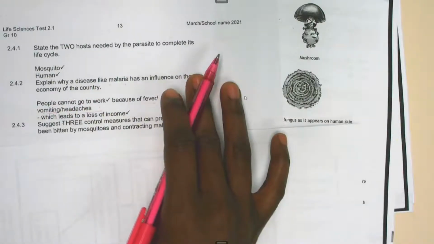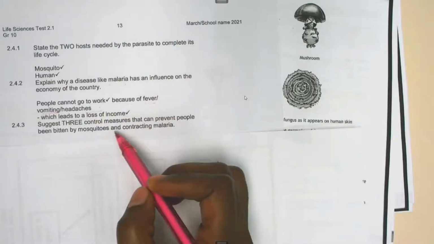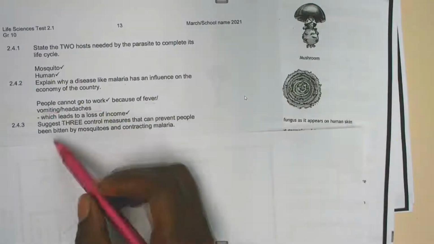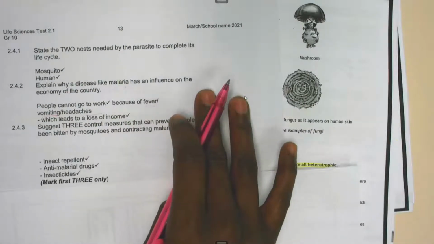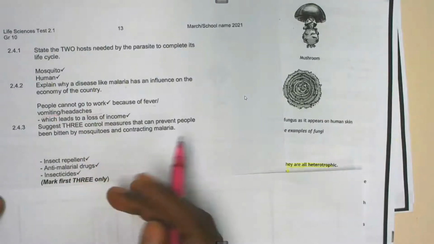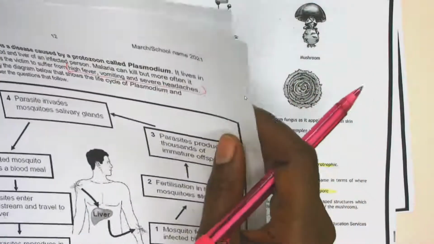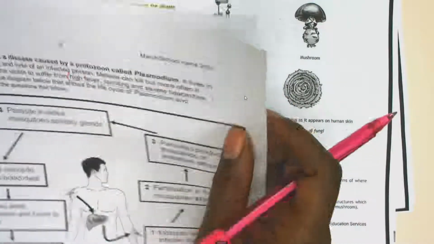And then the next question: suggest 3 control measures that can prevent people being bitten by mosquitoes and contracting malaria. So how can we control this? We will have to use insect repellent, anti-malarial drugs, and insecticides. So that is how we can prevent ourselves from being infected with malaria.